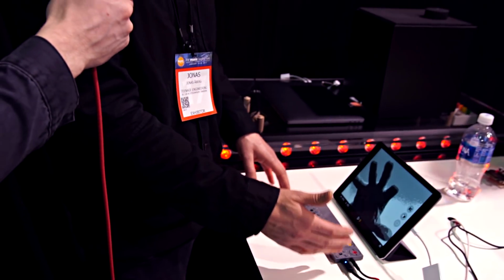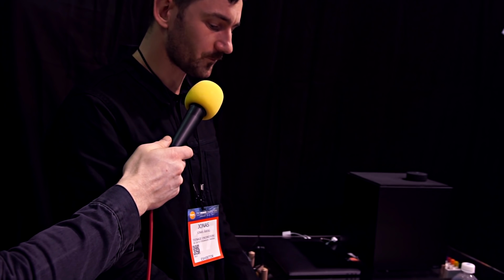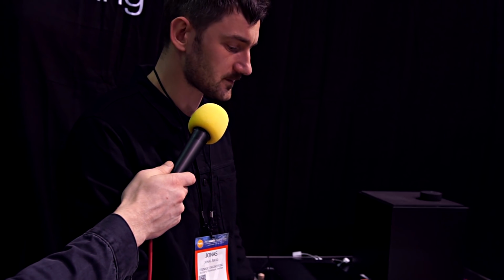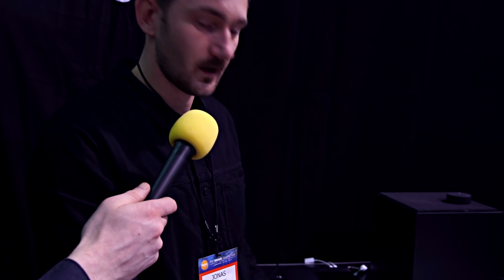On top of that, we can also sequence lights via DMX. So if you run this through a DMX interface, you can control basically entire light rigs. So between the lights and the visuals and the music, you have an entire live show in just one little box.